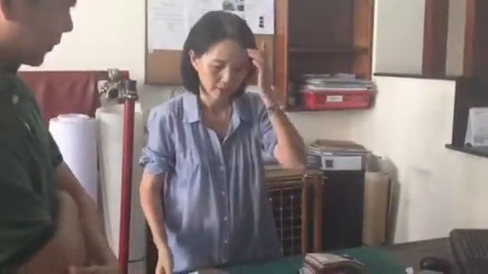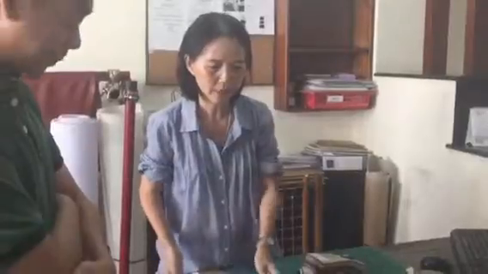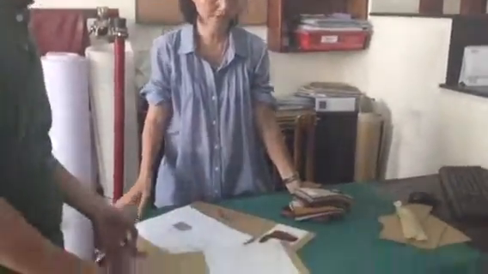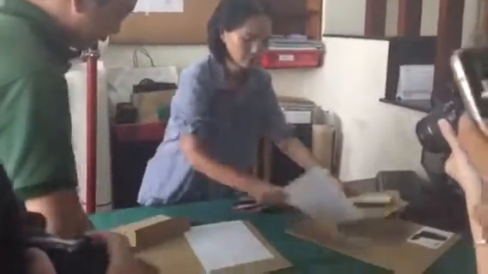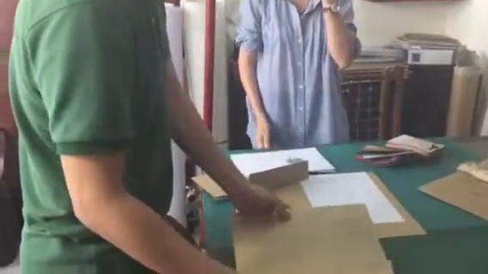So now, can you please explain a little bit about the pattern? What are those pieces? One set of pattern contains so many details.